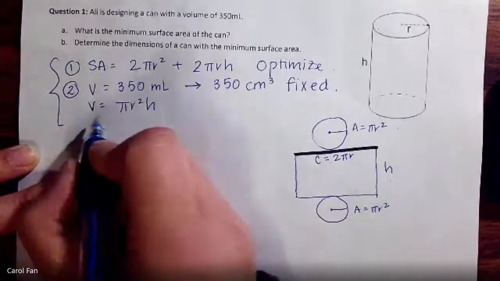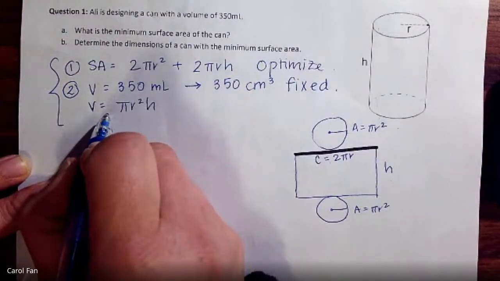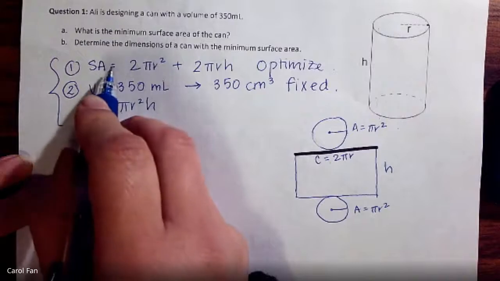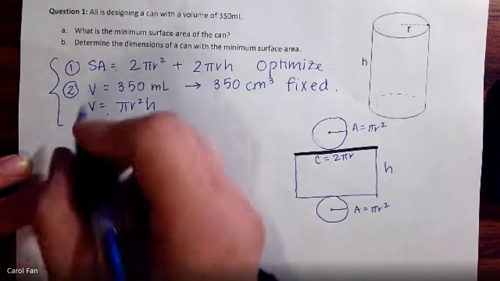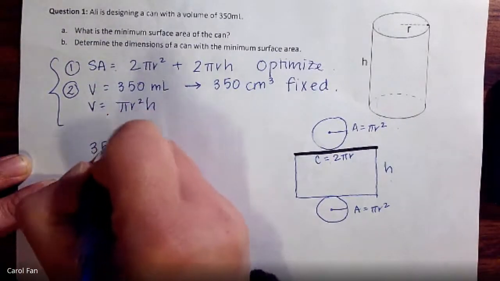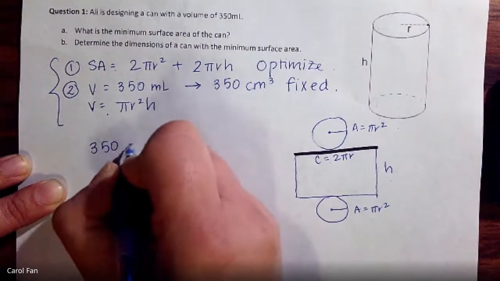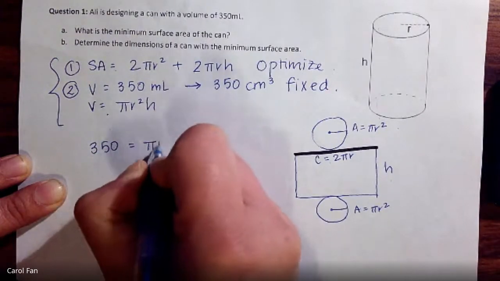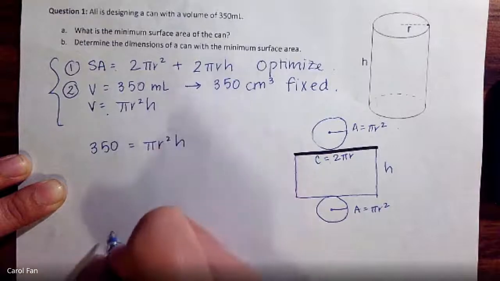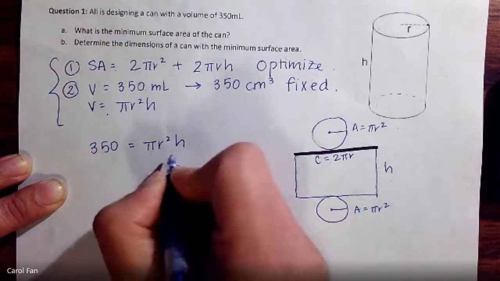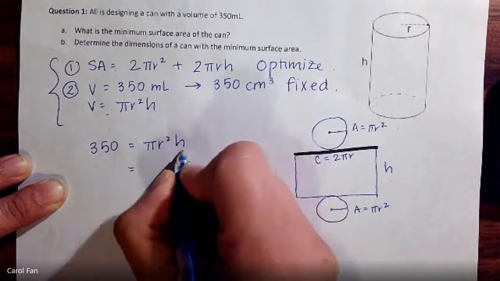And now I'm going to take my volume and rearrange it so that I could fit it into my surface area. 350 centimeters cubed is equal to pi r squared times h. Let's isolate for h.